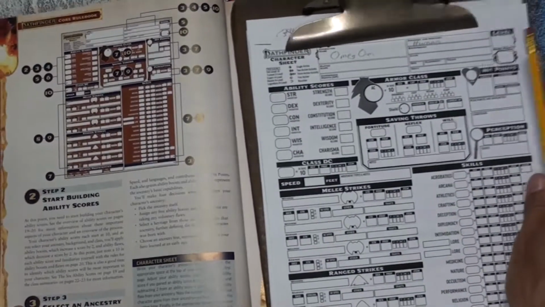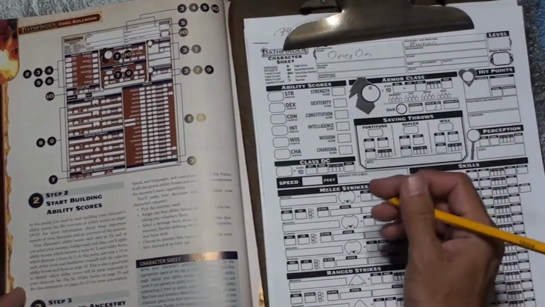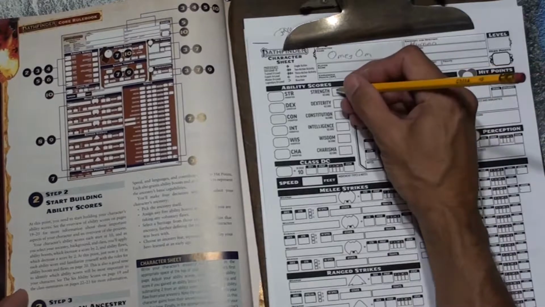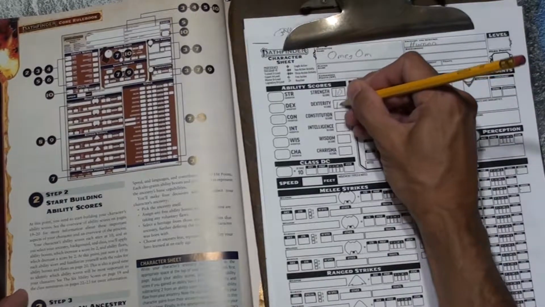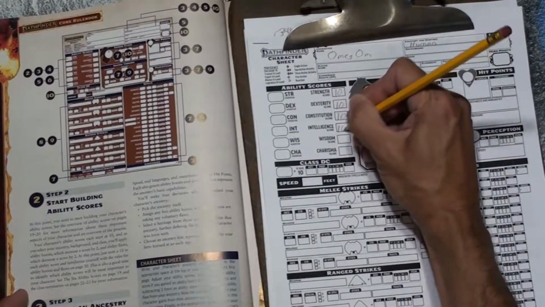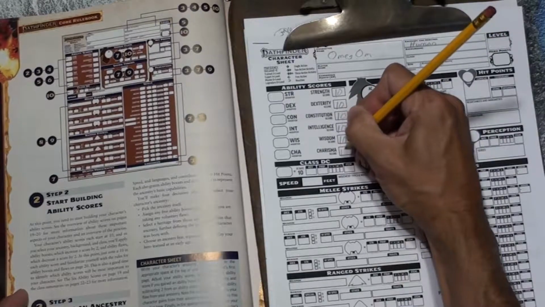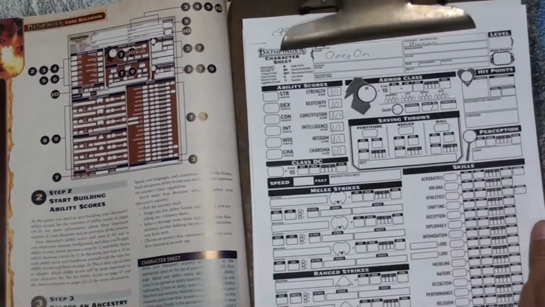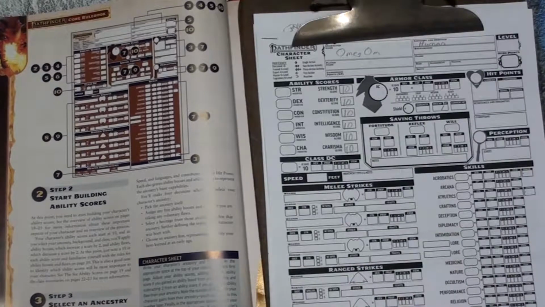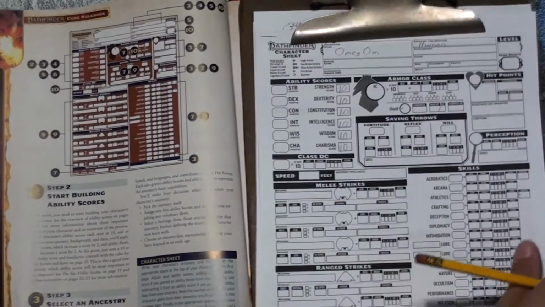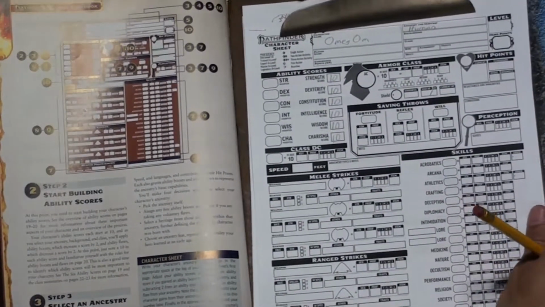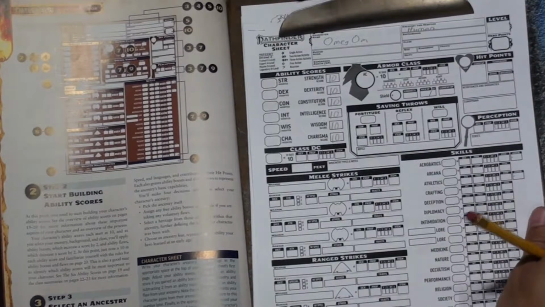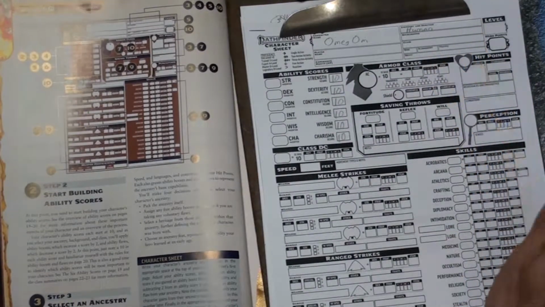So step 2 is our ability scores. Basically we're just writing 10 in each. And now we're going to go to step 3, and we're going to select an ancestry, which we already did: human.